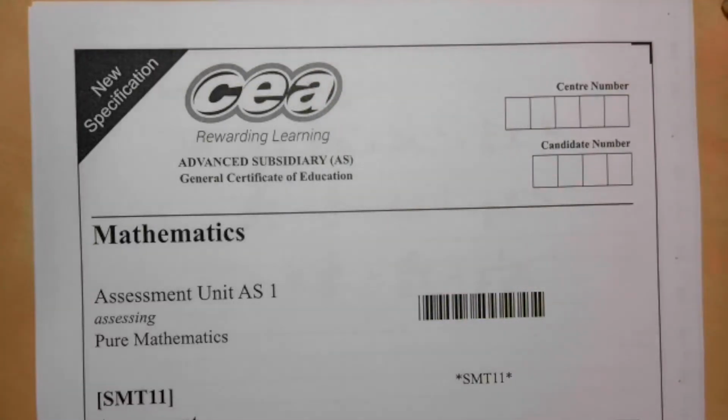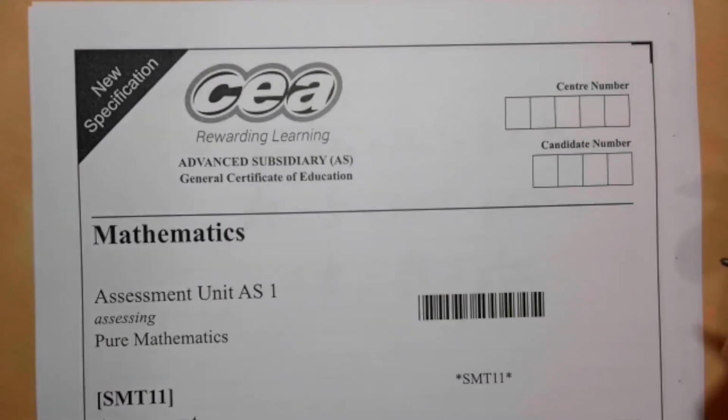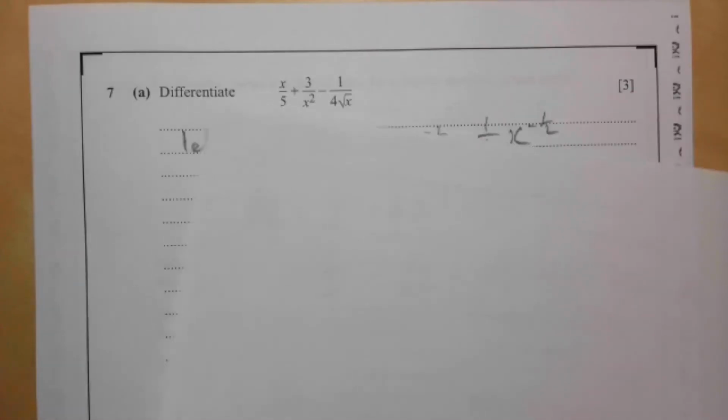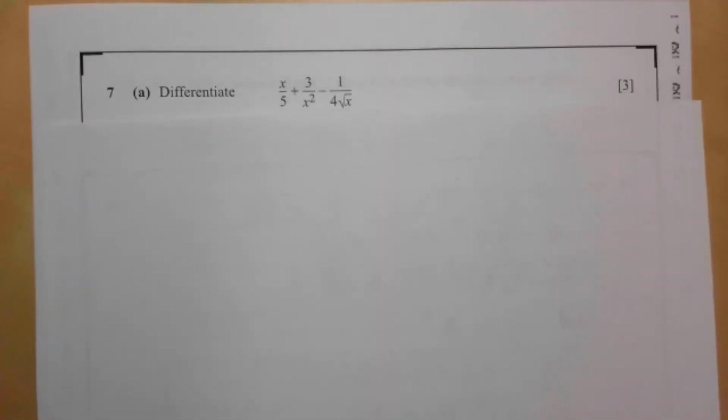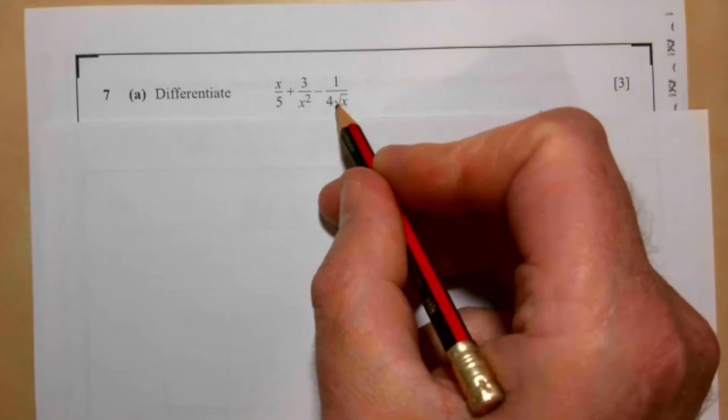This is a question from a CCEA Maths AS Pure past paper, from 2021, and we're looking at question 7. So let's take a wee look. Now I've kind of done part of it already. It says first of all to differentiate this. This isn't quite an awkward form to differentiate, so I'm going to rearrange it.